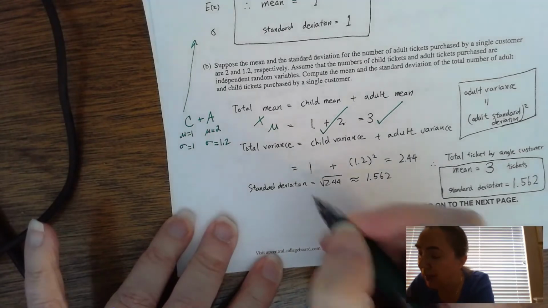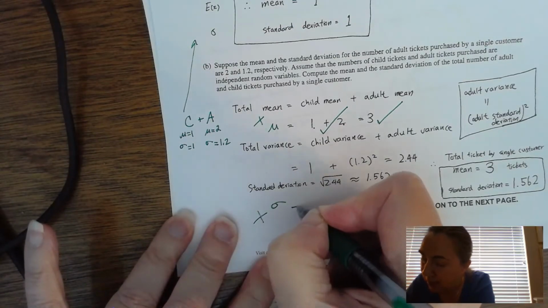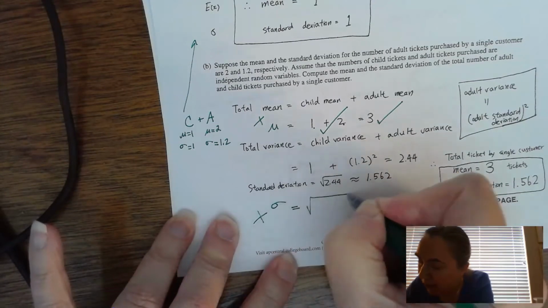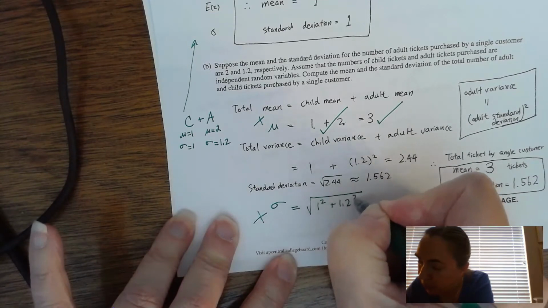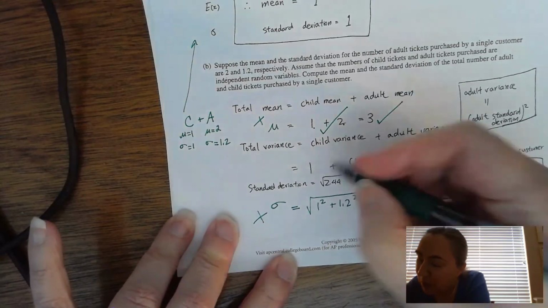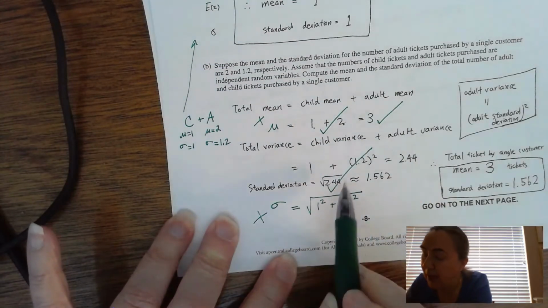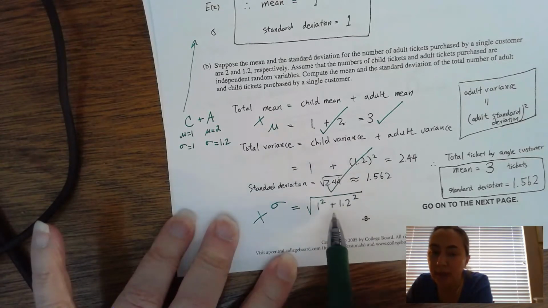You do it using the Pythagorean theorem of statistics. So I need sigma, which is missing, equals the square root of 1 squared plus 1.2 squared. Now, I see that work right here, so my person is going to get credit for that. They did it through variance and then they square rooted it in an additional step. So they did it in 2 steps instead of 1.